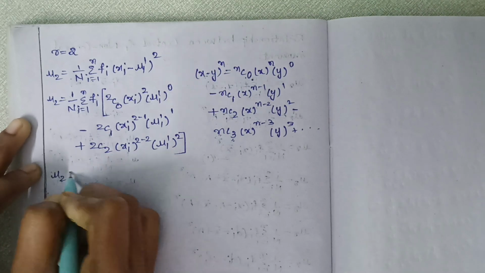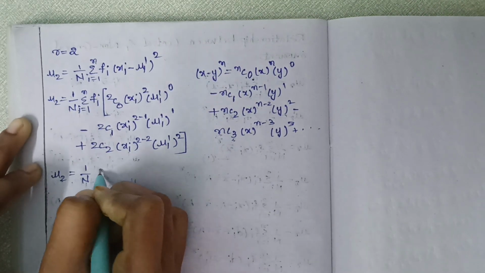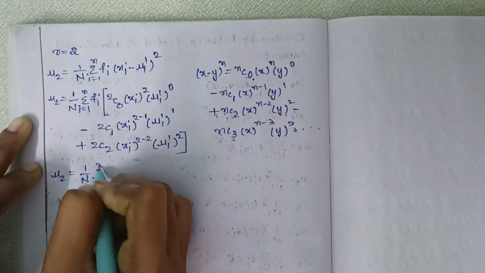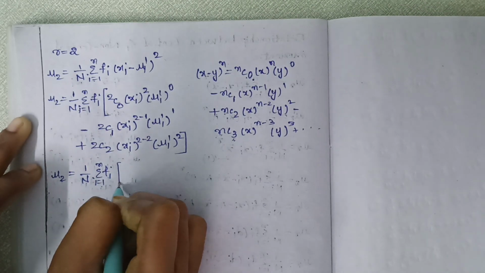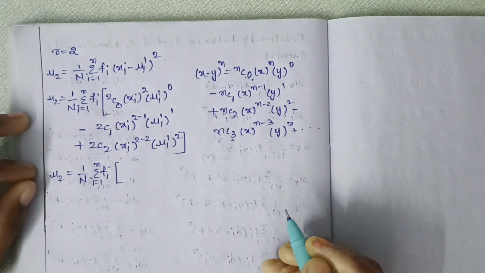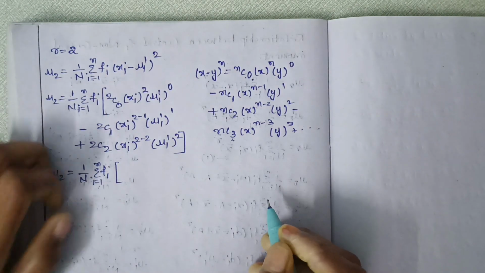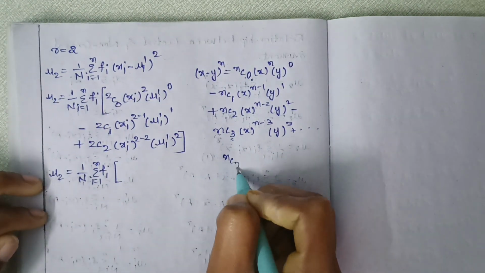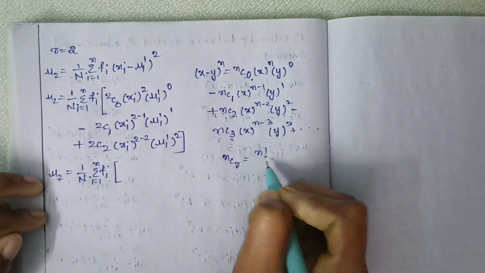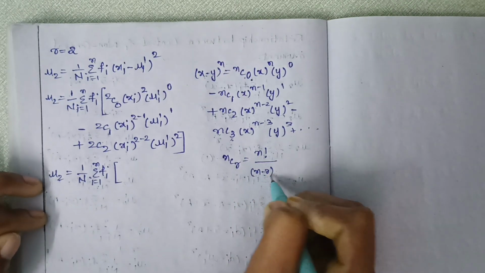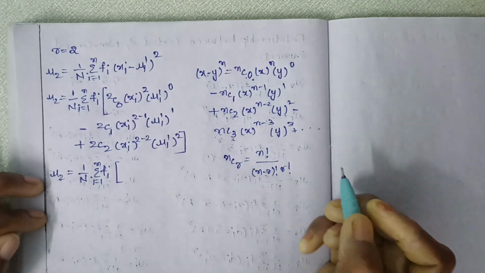Therefore, mu 2 is equal to 1 by n summation i equals 1 to n fi. Do you remember permutations and combinations? Here, 2C0 is nothing but a combination. The nCr formula is n factorial by (n minus r) factorial into r factorial.